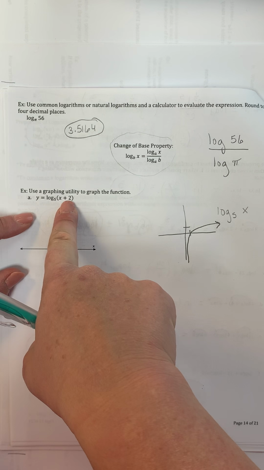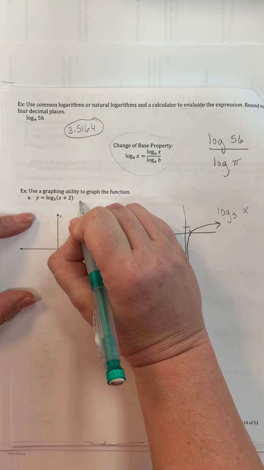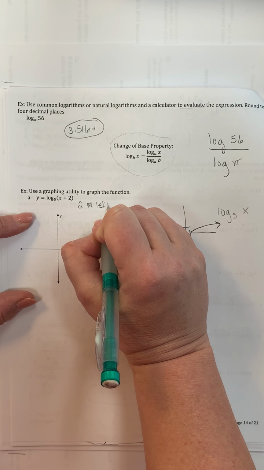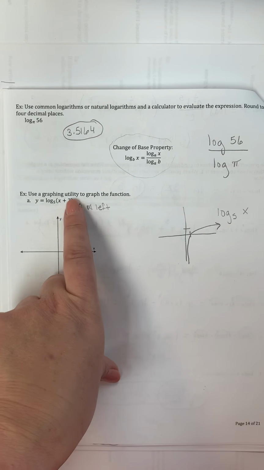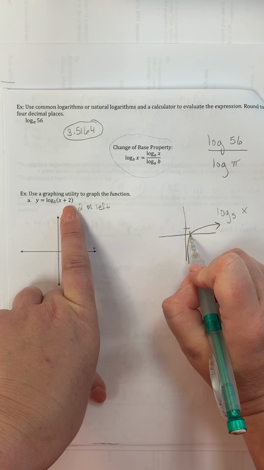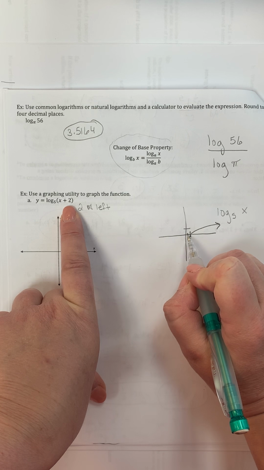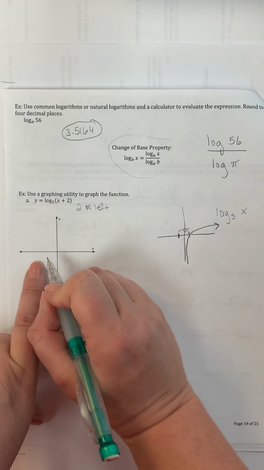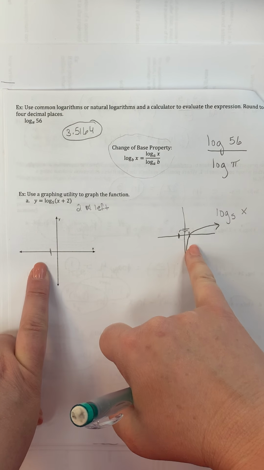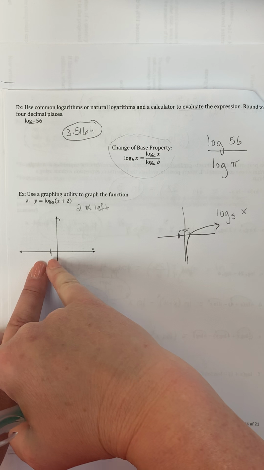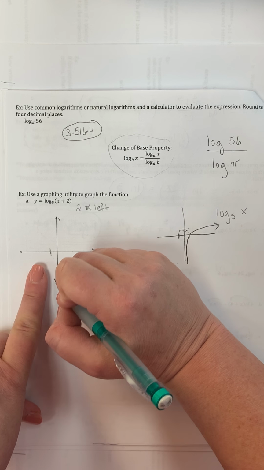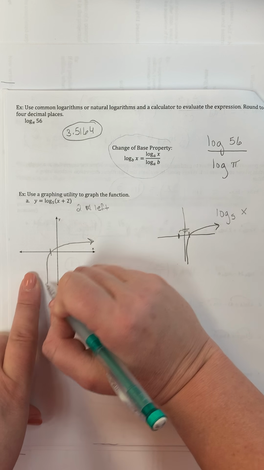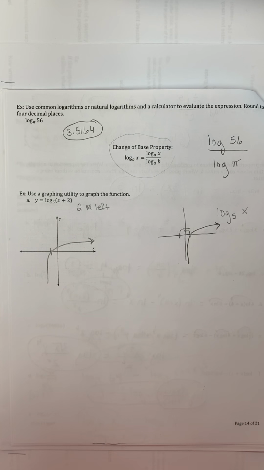Well, this plus 2 means that we are going to shift it 2 units to the left. We're going 2 units left with that plus 2. So this x-intercept is going to move 2 units to the left. So instead of having an x-intercept at positive 1, you're going to have an x-intercept at negative 1. And there we go. So that's what it actually looks like.